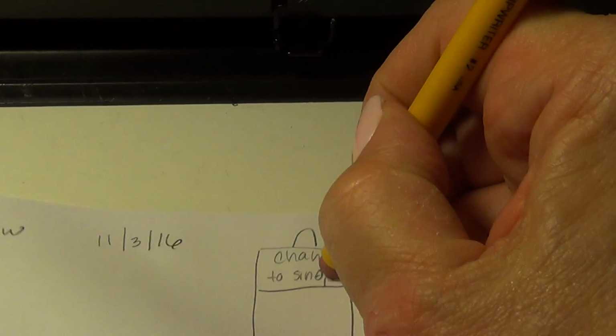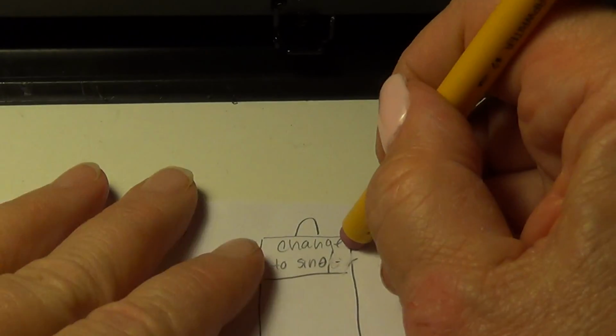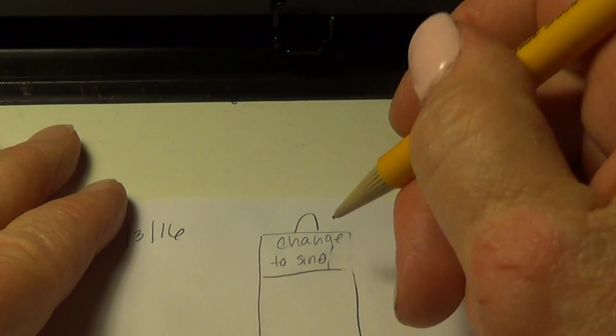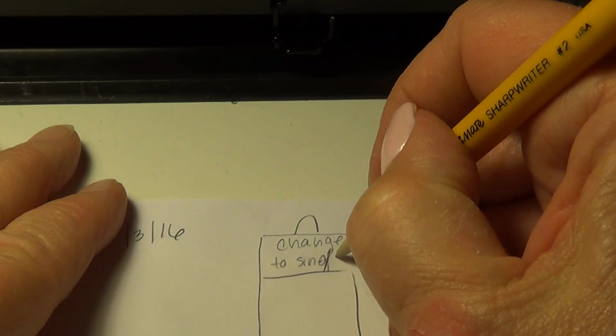It's not very clear. Clarify my writing.